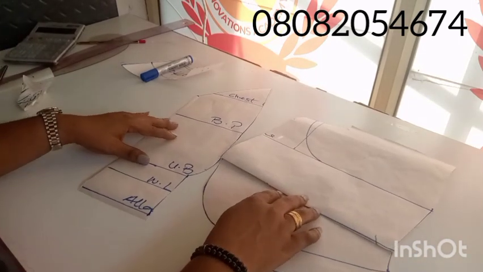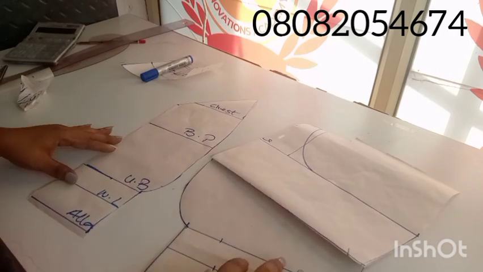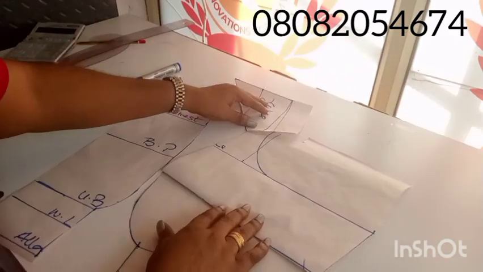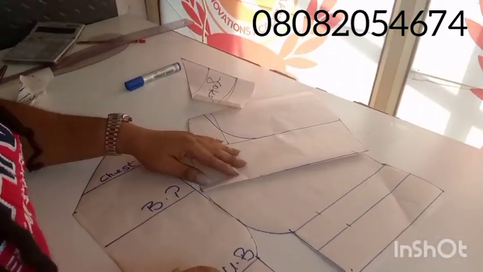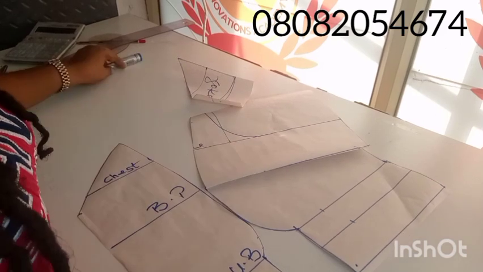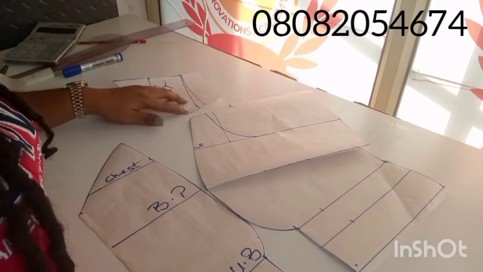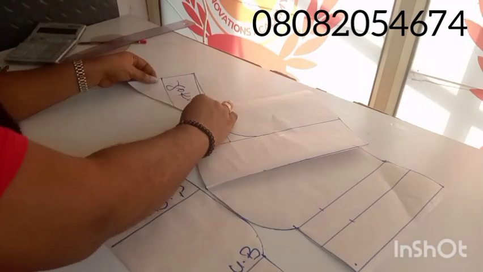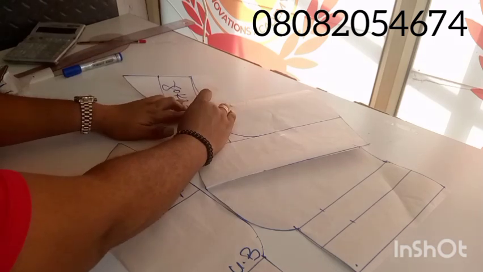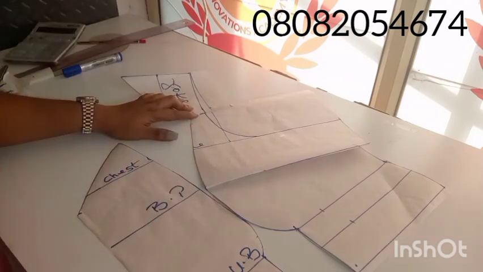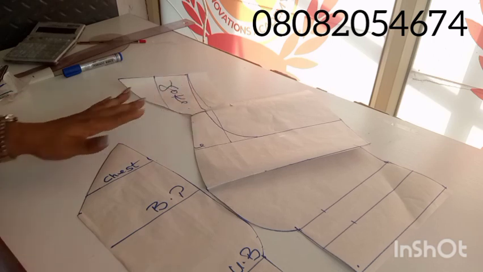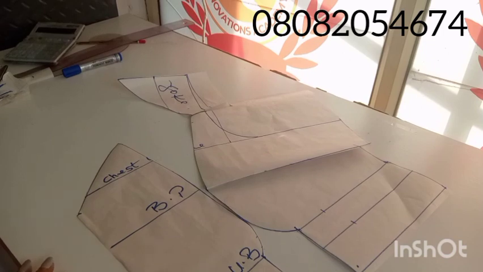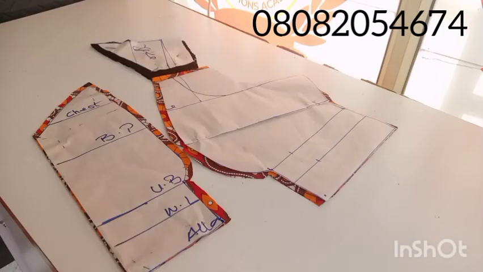So I'm done cutting out, and this is what we have. That is the yoke part, and this is what we have after cutting. This is what you should have when you are done cutting. So you're going to use this now, transfer this into your fabric and cut out.